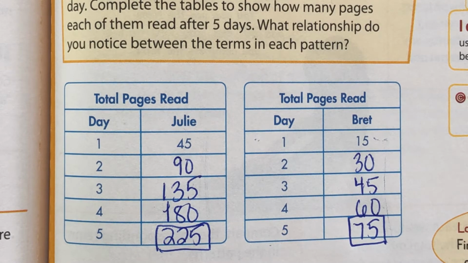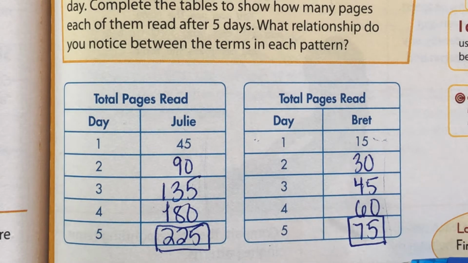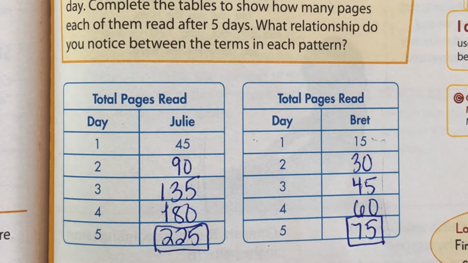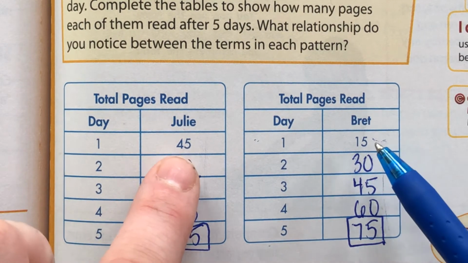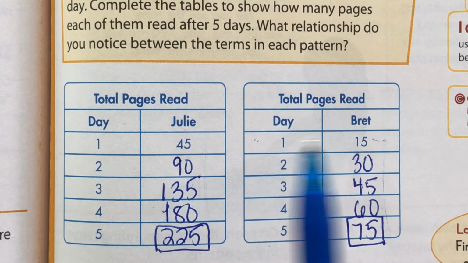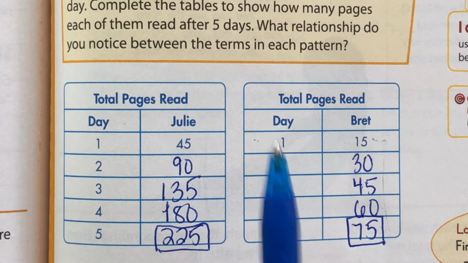Something that I notice is that the ones digit goes 5, 0, 5, 0, 5 for both of them. You can also mention something like it adds 45 each time, it adds 15 each time. Yesterday we were saying that if you're adding the same thing each time, which in this case we are not, but if you are, you always have the same difference between each week or each day, whatever you're dealing with.